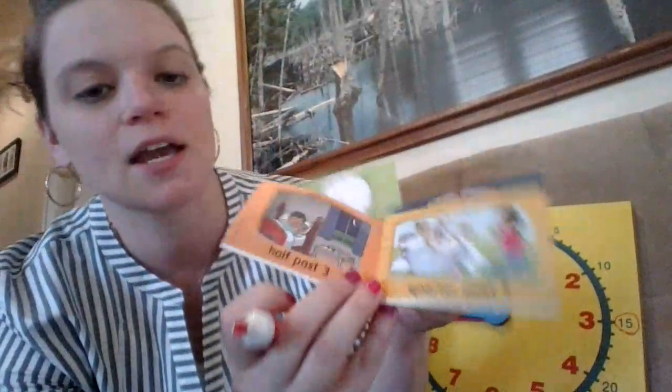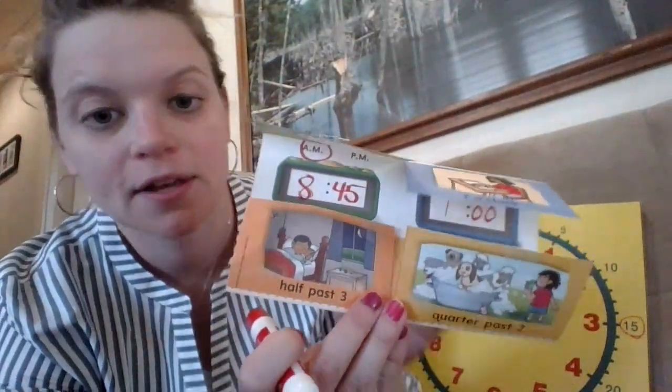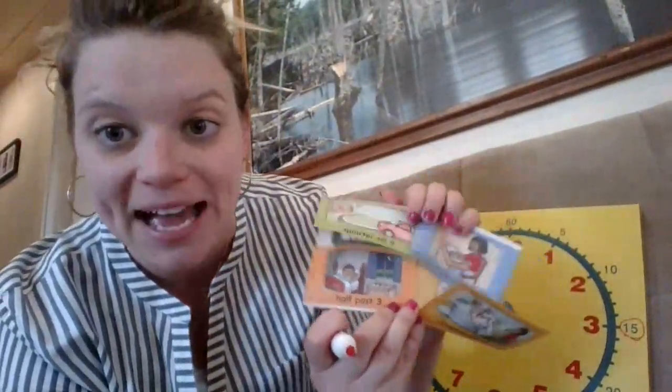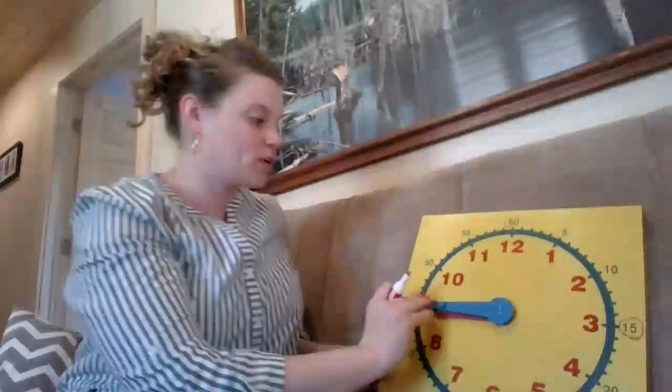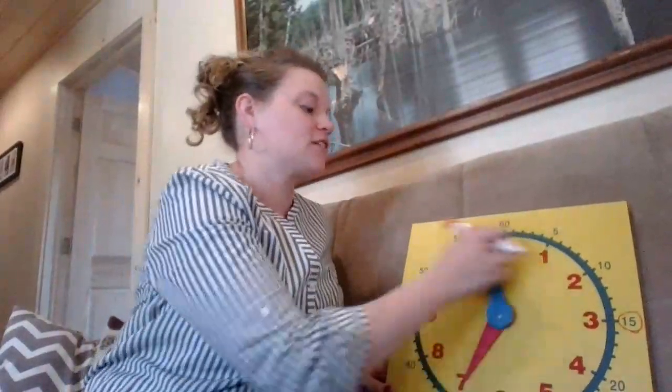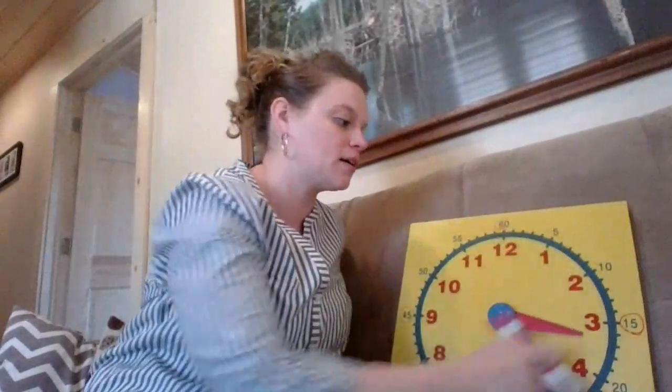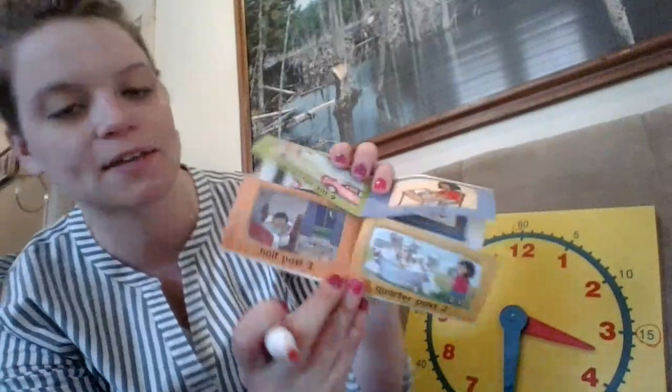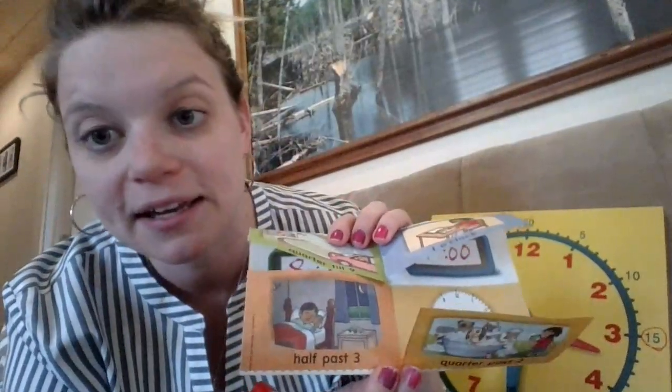All right, we have 2 more left to do, so let's look at the orange one. The orange one says it's 3:30. So we just talked about halves. If it's 3 o'clock, here's my 3 o'clock, and I go half past it, I'm going to go 30 minutes past 3 o'clock. So 3:30 would be 3:30. And it looks like the boy is still sleeping.